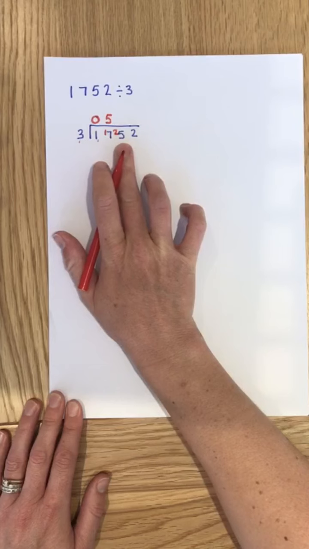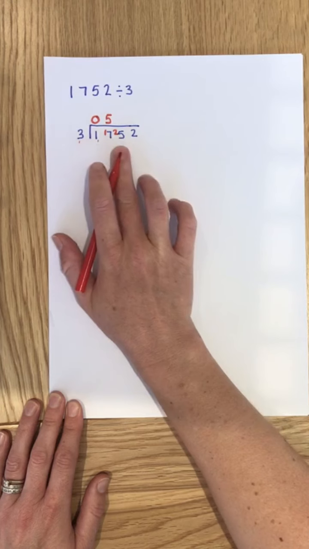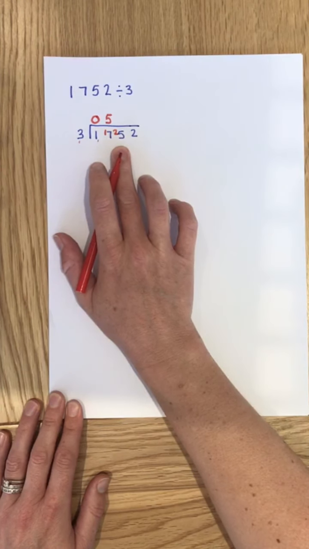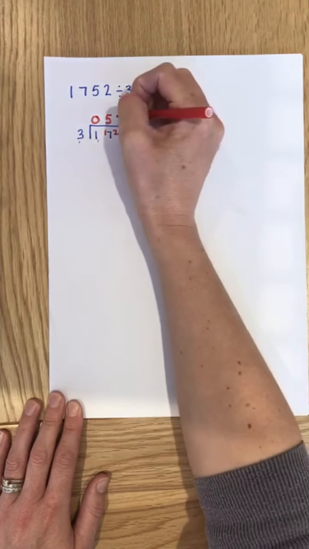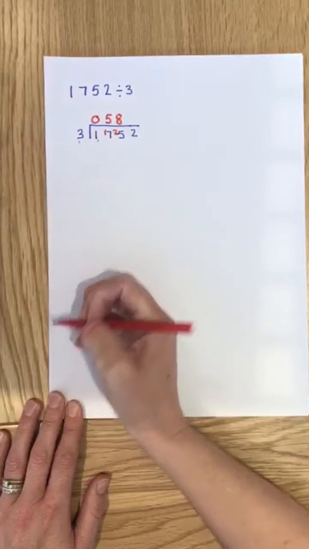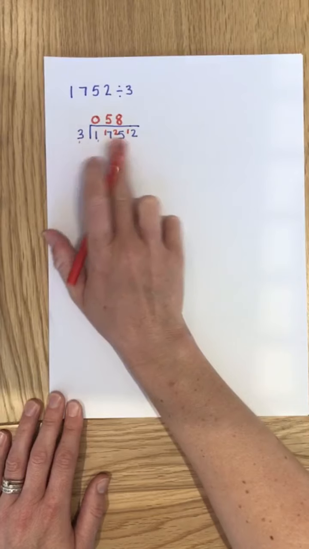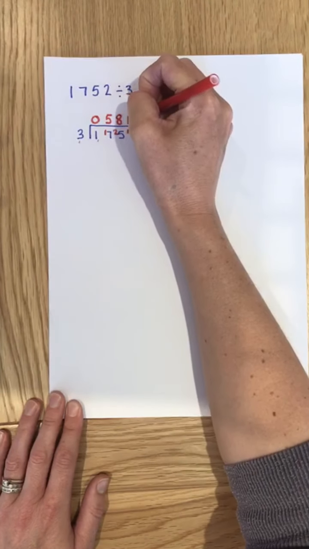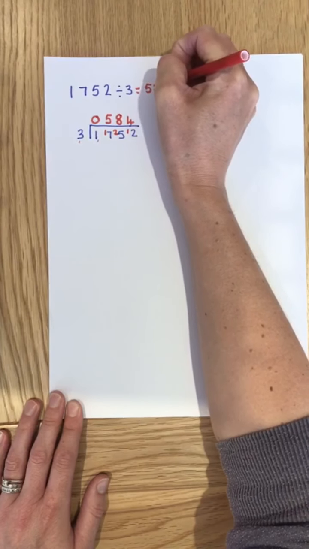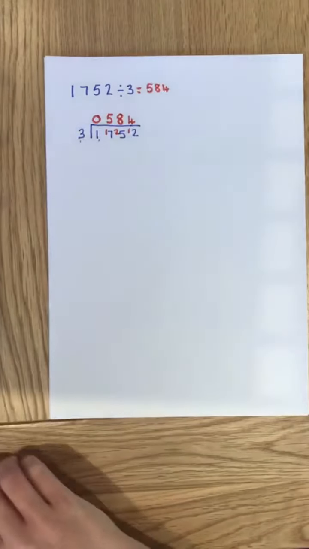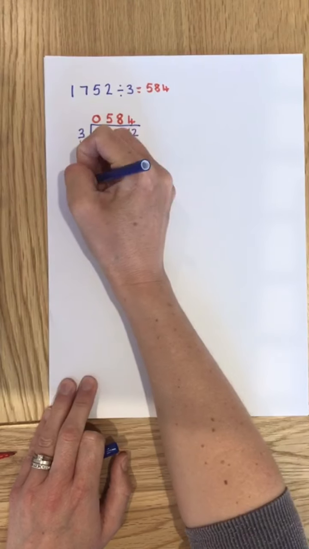So now I'm working with 25 divided by 3. If I do my 3's into 25, I know that 8 3's are 24, and then there would be 1 left over to make 25. So the 8 times it goes in goes on the top, and the 1 left over goes next to the 2. 12 divided by 3 gives me the answer 4. So the answer to my question would be 584.